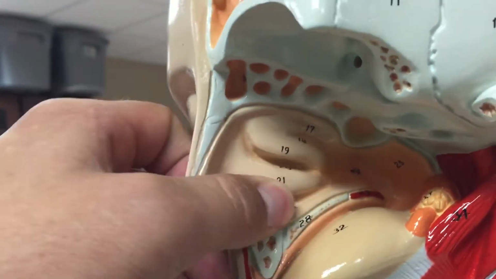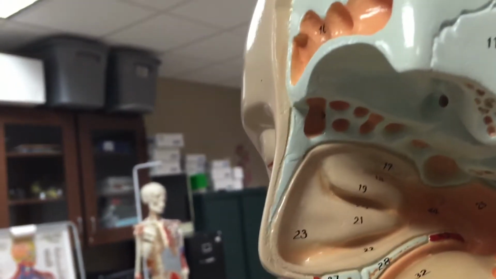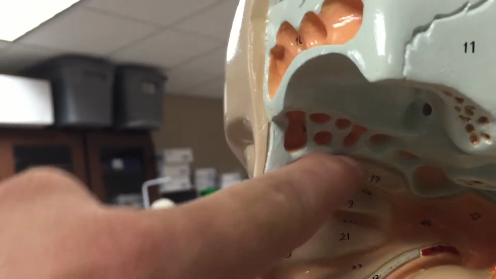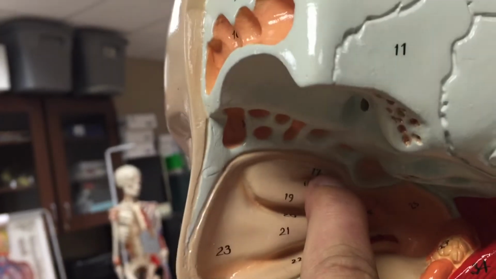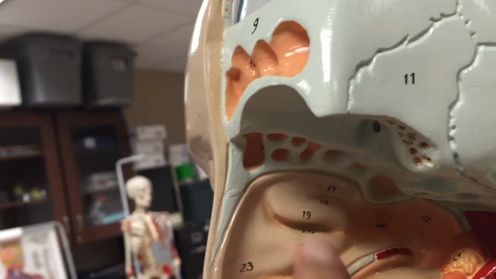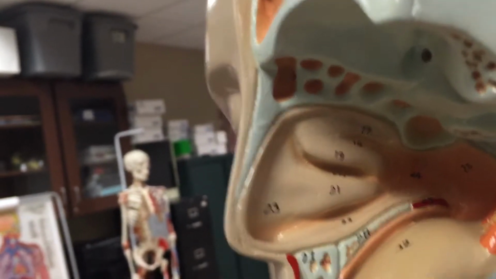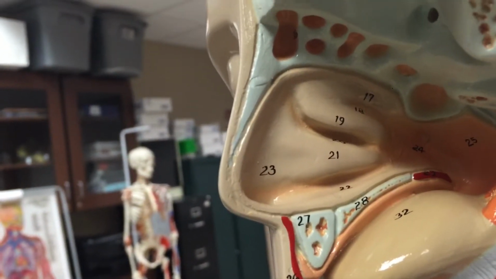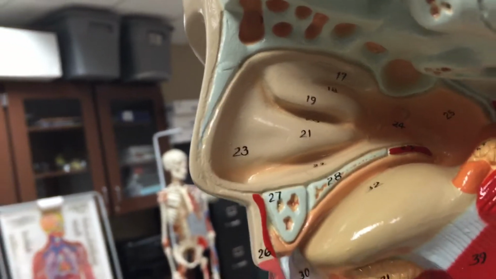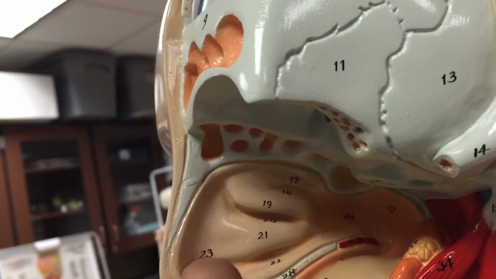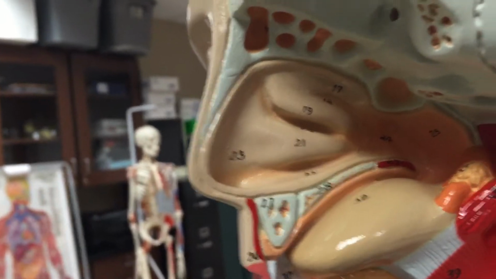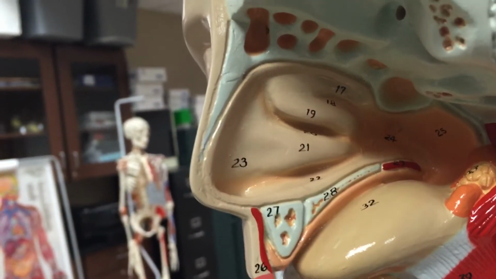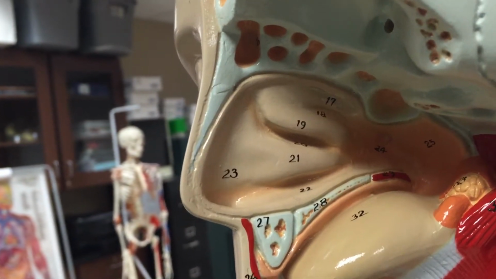Right here we have the lateral side of the right nasal cavity, so that we can see the three conchae. The superior is number 17 is pointing to, 19 is the middle, and then the own separate bone there is 21, which is the inferior nasal conchae. Right here, number 23 is the nasal vestibule. I'm not sure if that's on your list or not. That's the flared portion of the inside of our nose, so we can see that pretty easily.